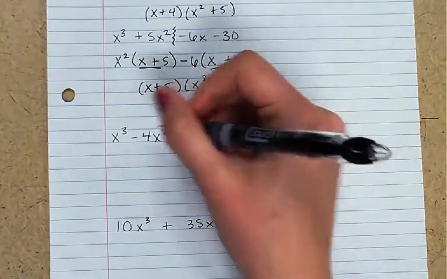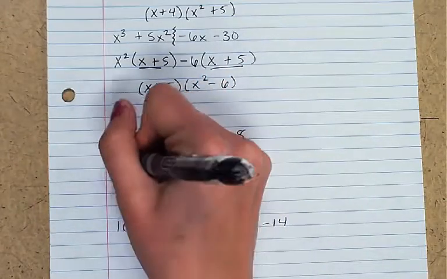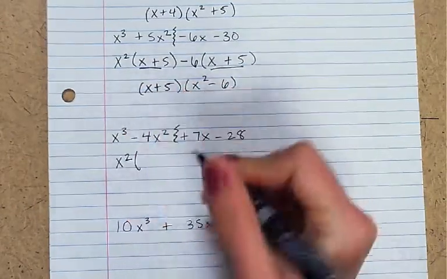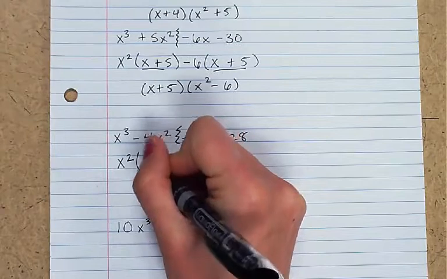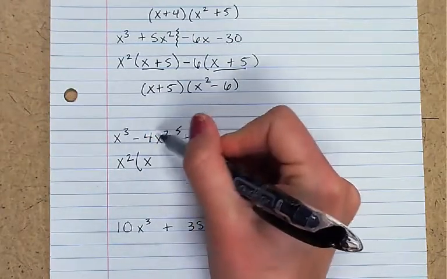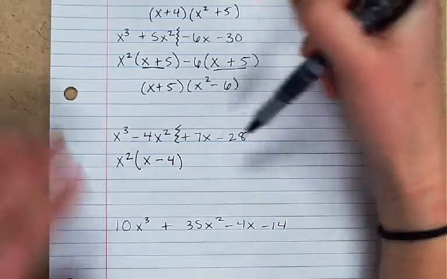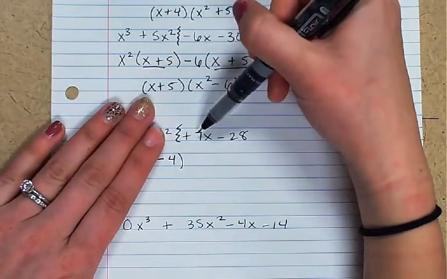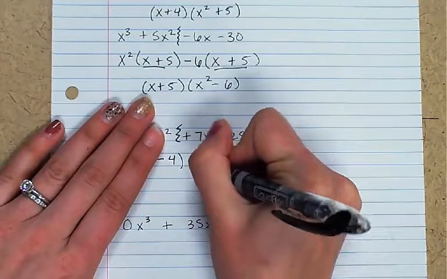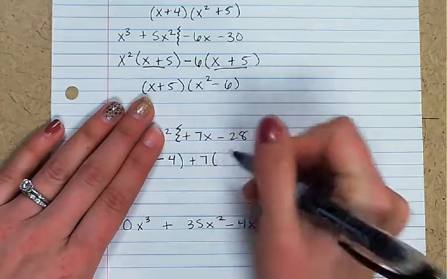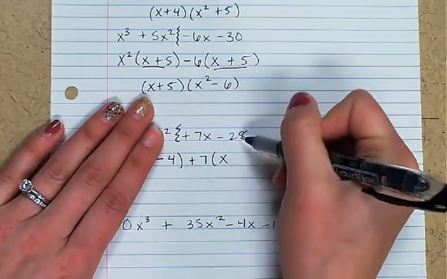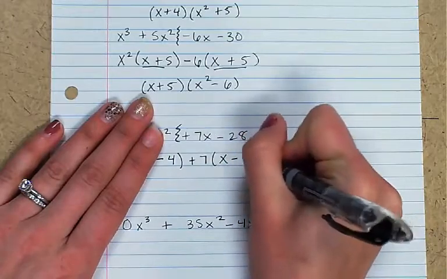Hopefully you did that. So out of the first 2, again, they're both divisible by x squared. So x cubed divided by x squared is just x. Negative 4x squared divided by x squared is negative 4. Out of the back 2 numbers, the biggest number that goes into 7 and 28 is 7. 7x divided by 7 is x. Negative 28 divided by 7 is negative 4.